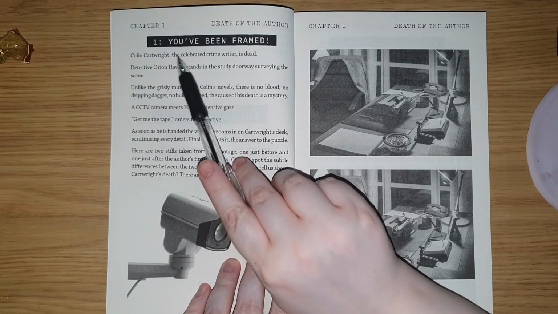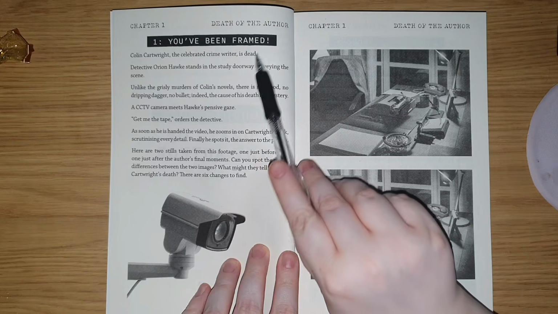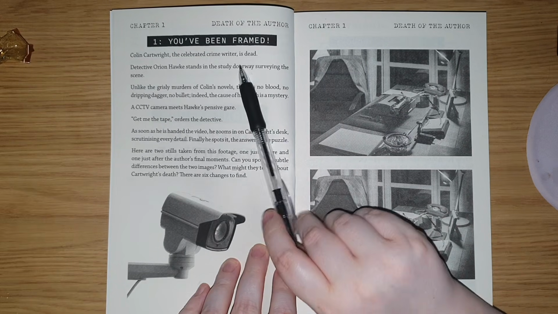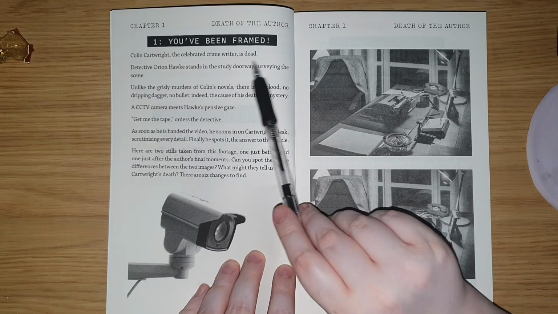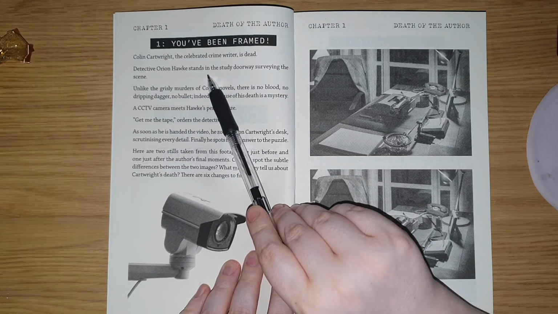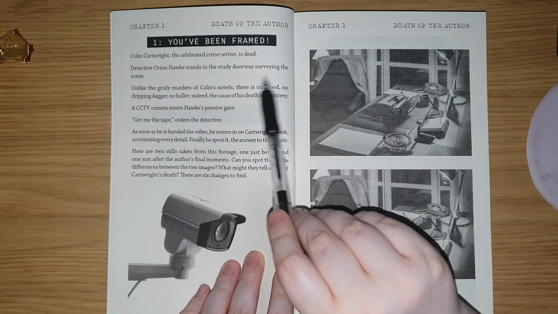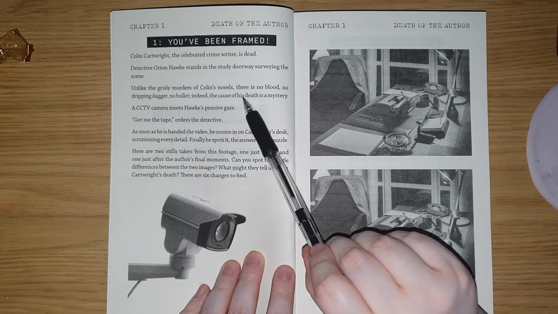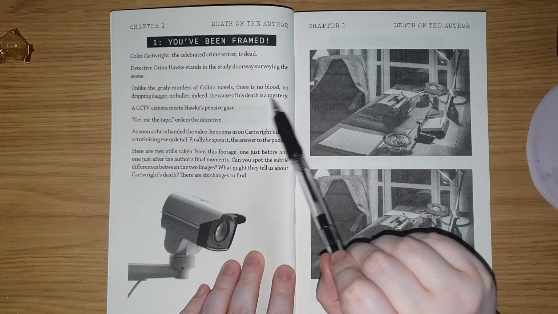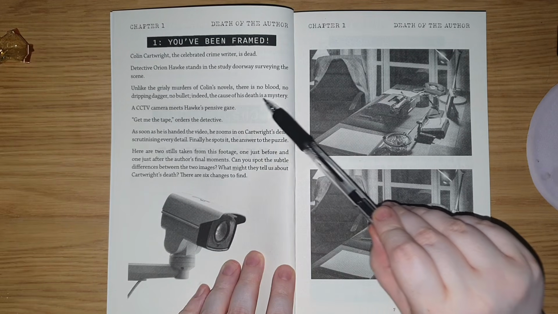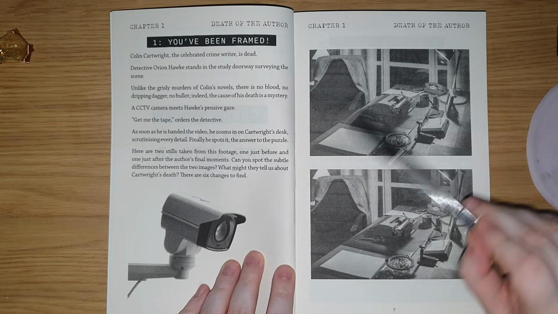One. You've been framed. Colin Cartwright, the celebrated crime writer, is dead. Detective Orion Hawke stands in the study doorway, surveying the scene. Unlike the grisly murders of the Collins novels, there is no blood, no dripping dagger, no bullet. Indeed, the cause of his death is a mystery.